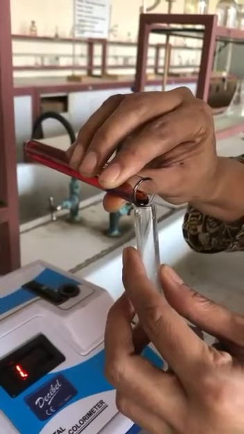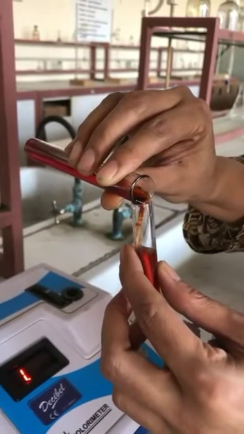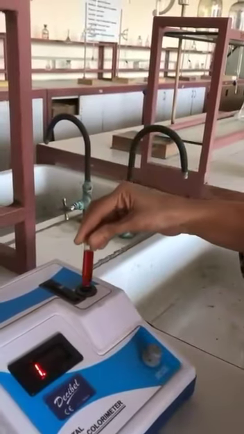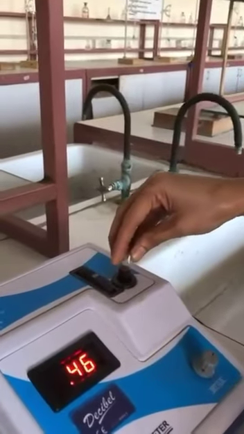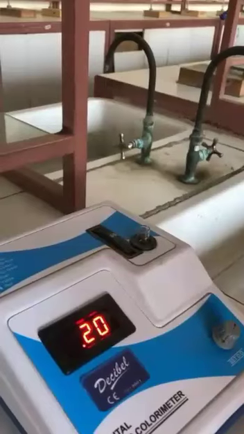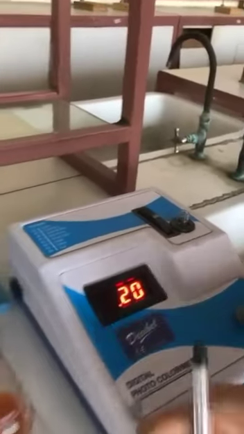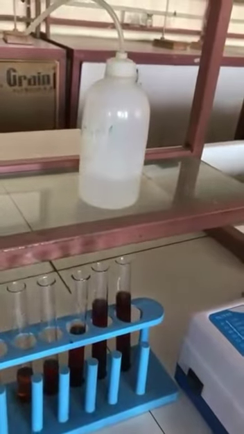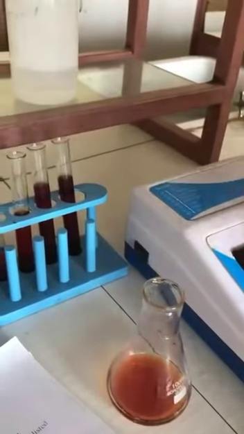Fill the cuvette again 3/4. Dry with filter paper and insert in the colorimeter. Now, the reading reported is 0.20. Now, take out the cuvette and drain the solution into the conical flask.